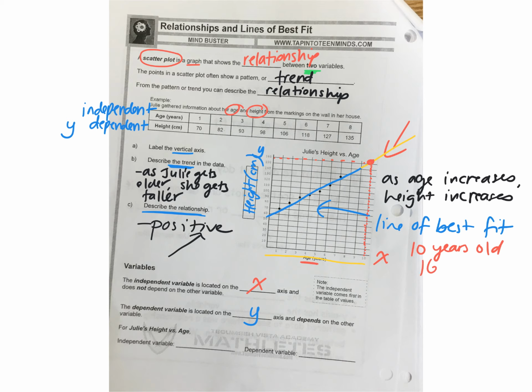According to the trend, she'd be around 160 centimeters. That's an excellent prediction. I wouldn't say, oh, she'd be around 200. No, it should be 170. Between 160 and 170, it's dependent on how you draw your line. We'll get different answers, okay?